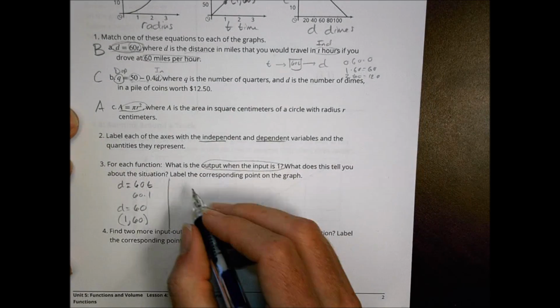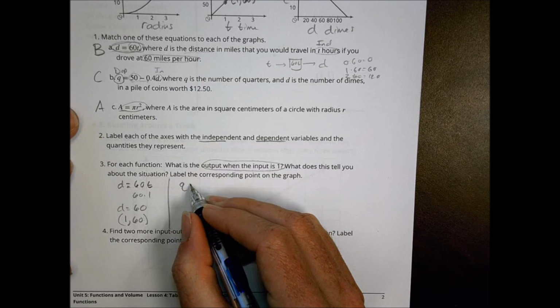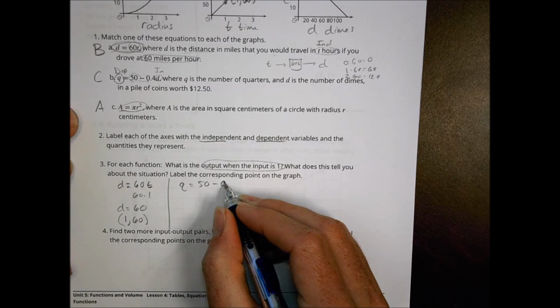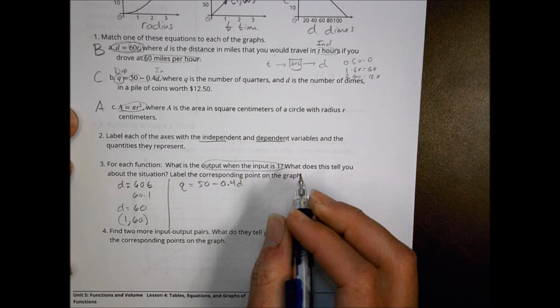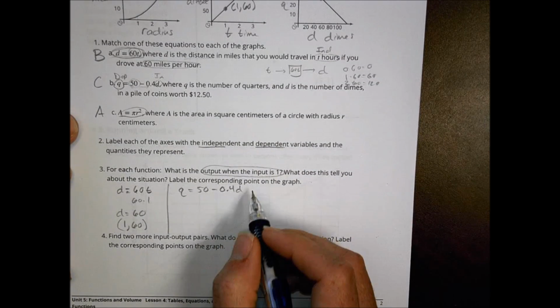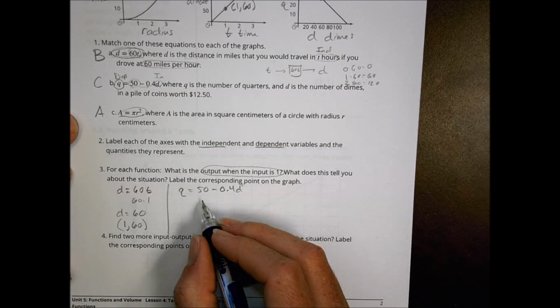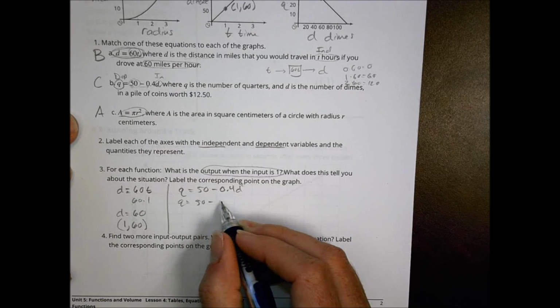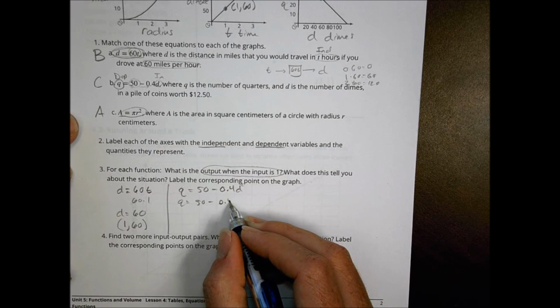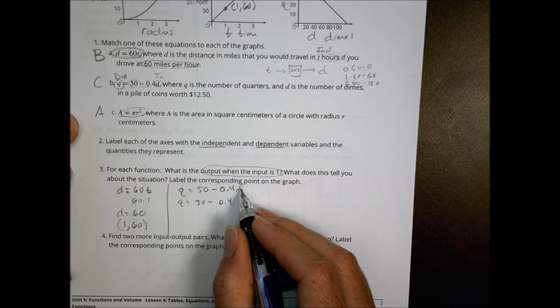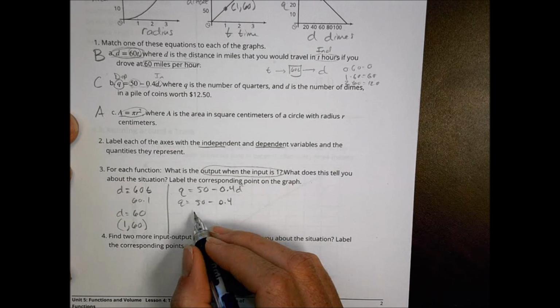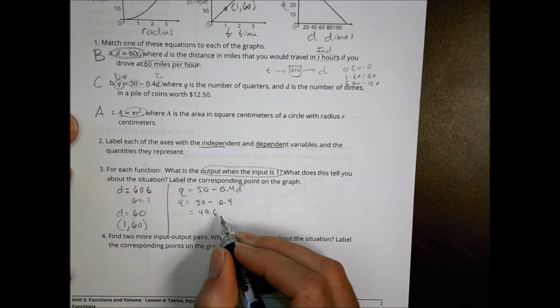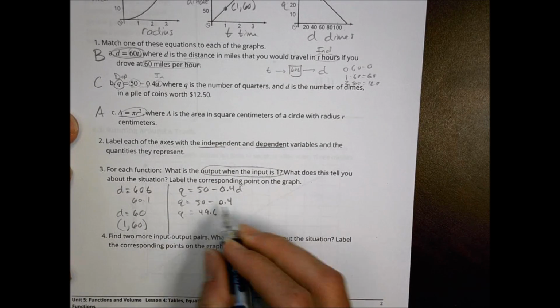With our next equation, we have Q equals 50 minus 0.4D, and we want to put 1 into our input. So our input here is the D, so we're going to say that Q equals 50 minus 0.4, because times 1 is just going to be what it is. That becomes equal to 49.6, and so Q equals 49.6.